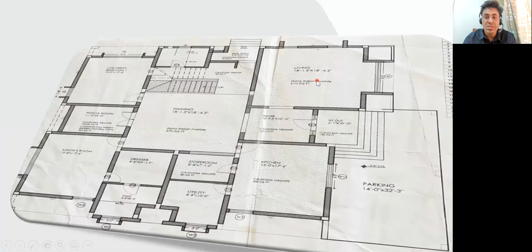To understand this in a better way, I've taken a plan here, and based on this plan, we'll try to understand. Let us say this is a house plan. This is a parking area. I'm coming here, it's a sit out. It's a foyer. We have a living hall, a dining, a dresser, store, a bedroom here, puja room, and a bedroom here, and we have a staircase here.